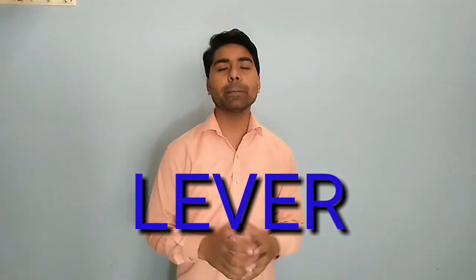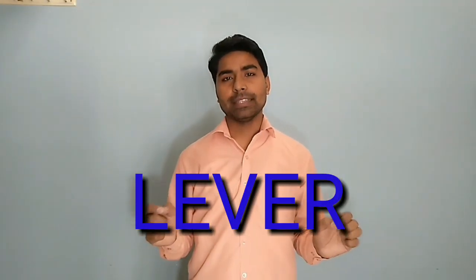So what is a lever? Any rod, either straight or bent, is called a lever. Suppose this is a straight rod or a bent rod. Both are called levers, but the condition is that the rod must have a point about which it can turn, and that point is called the fulcrum.